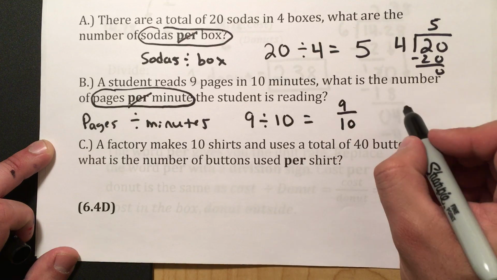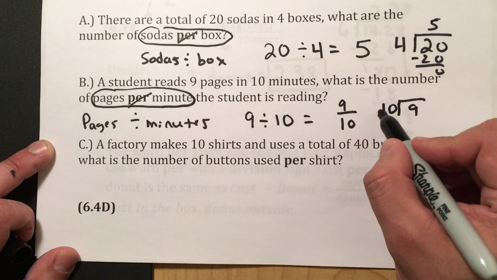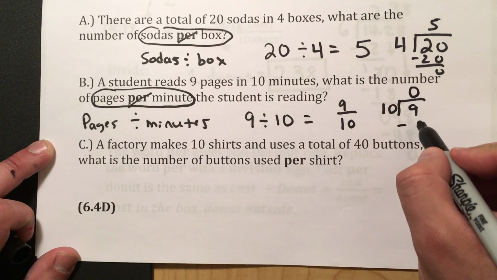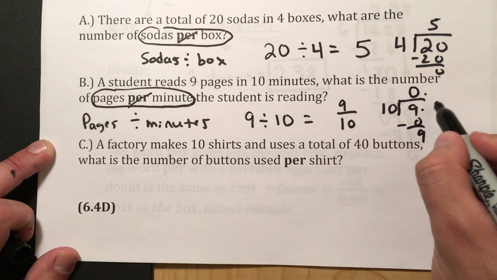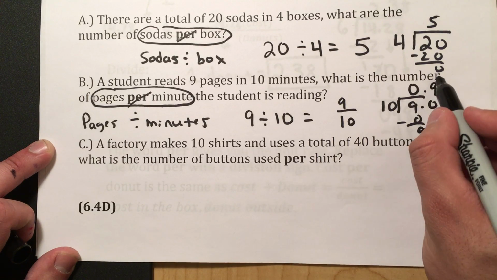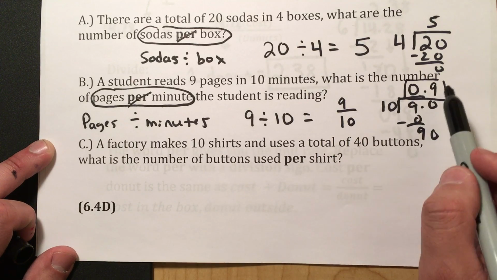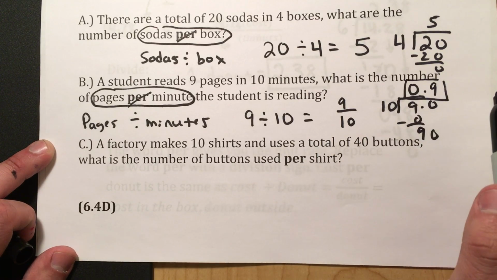Here's our rate. That's the same as the top number in the box and the bottom number outside. How many groups of 10 go into 9? That's 0. Let's put a decimal here and bring the 0 down. Groups of 10 go into 90, that would be 9. So our answer would be 0.9. So the student is reading less than a page per minute. They're reading 0.9 pages per minute.